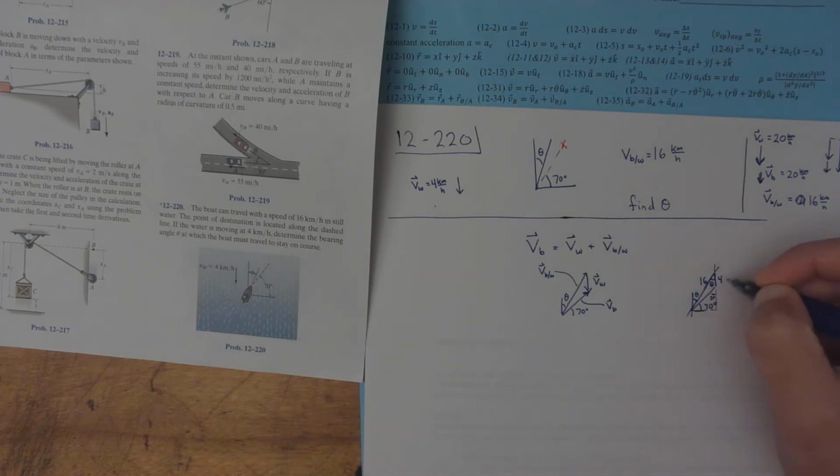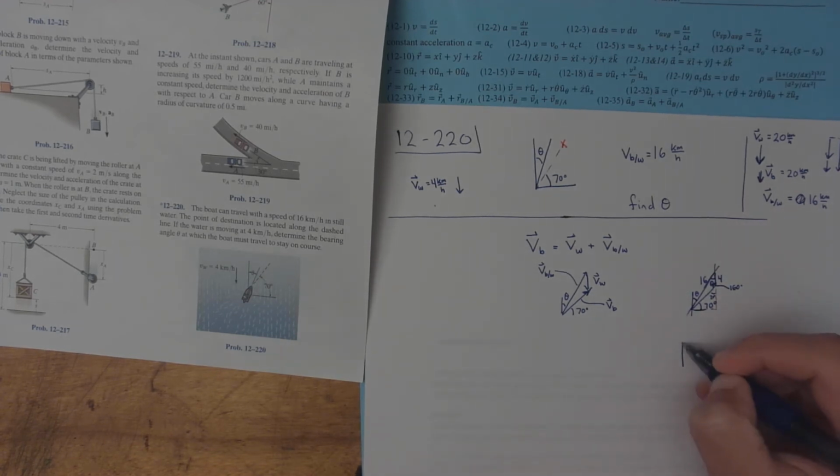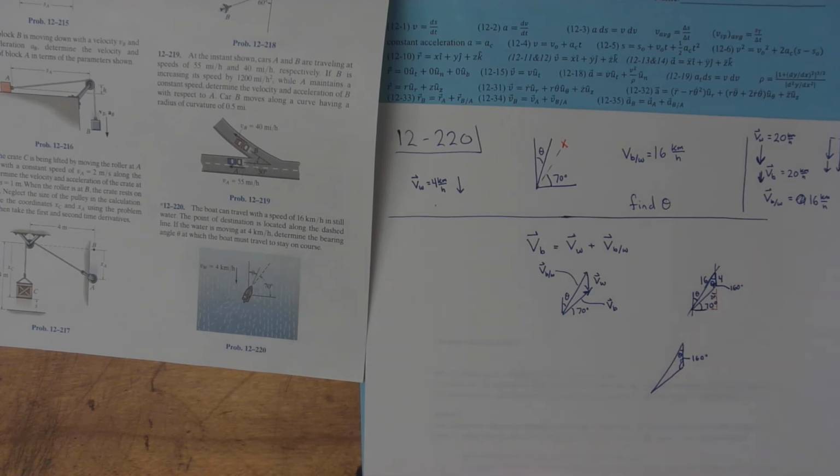If this angle is 20, then the angle here is 180 minus 20, so this is 160 degrees. I think I need to draw that again, maybe a little bigger this time. Okay, so this angle here is 160 degrees. This angle here is theta, and this side is 16, and this side is 4.